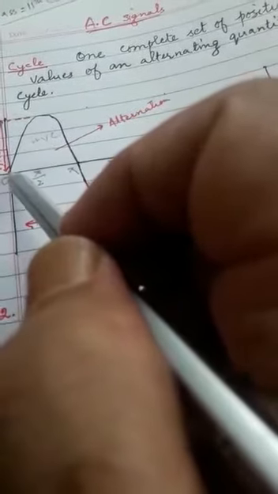Then comes the amplitude. What is amplitude? Amplitude means the maximum positive value, as shown here. This is the positive end of the cycle. The maximum value goes up to its peak value. From this point to this peak value is known as the amplitude of the cycle.